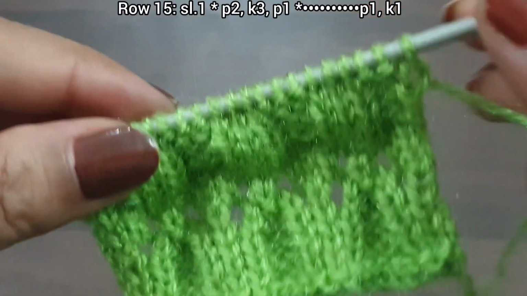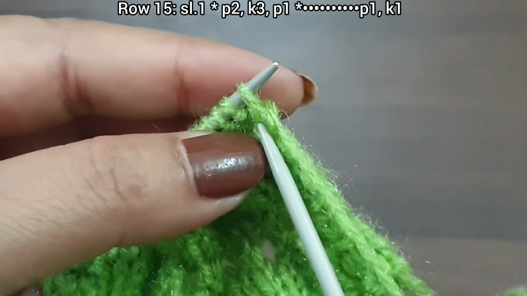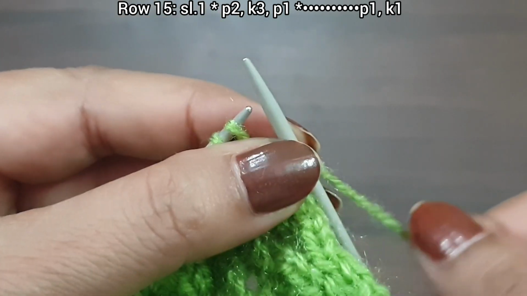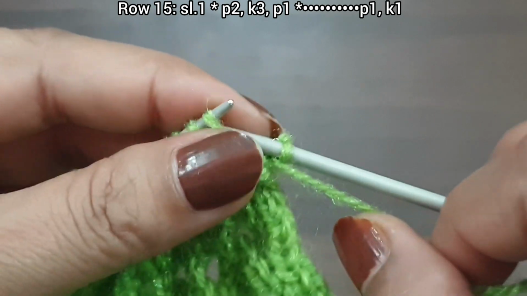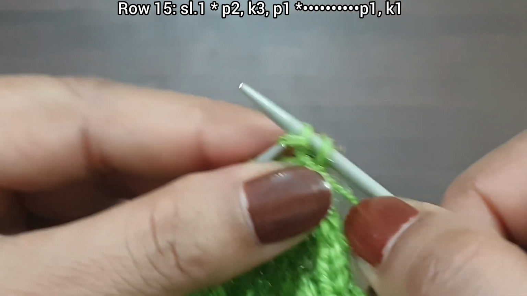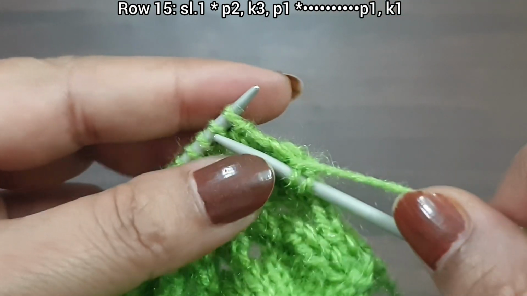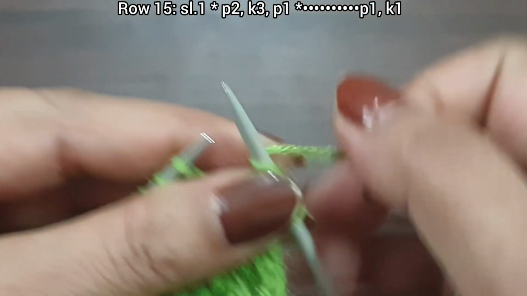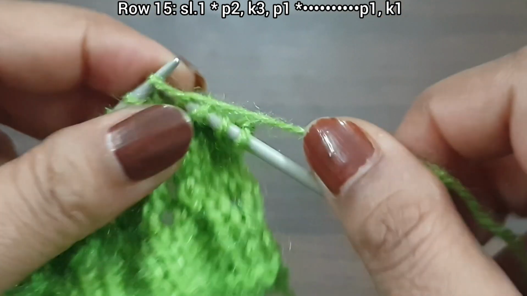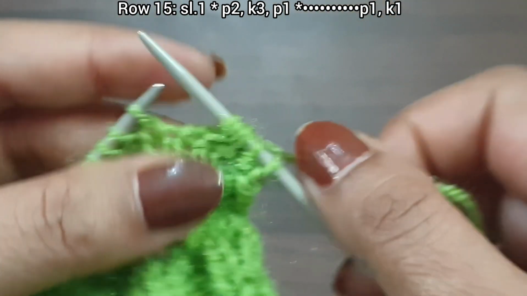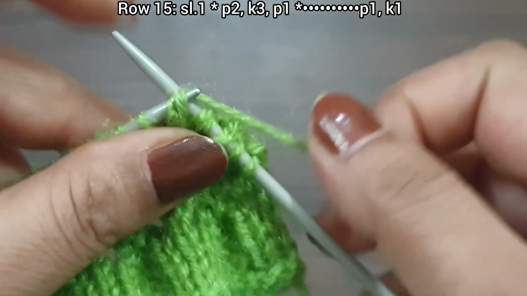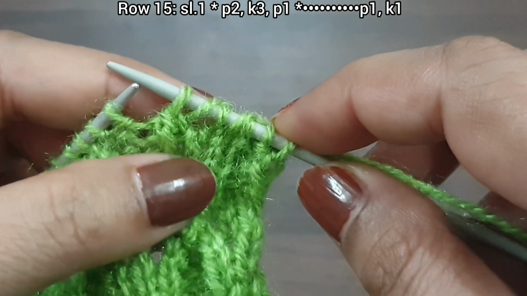Row 15 right side, slip edge. From here we start our repeat pattern. Yarn in front, purl 1, yarn in back, knit together from front loop. Now yarn over, knit 1, yarn over, yarn over, knit 1, yarn over, knit together from back loop. That's our repeat from here to here.